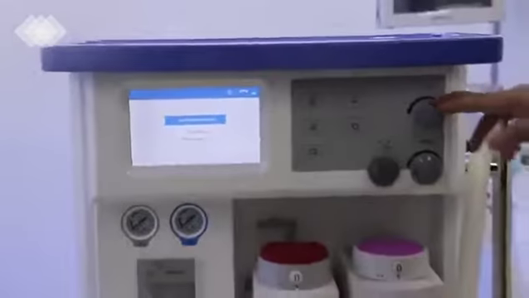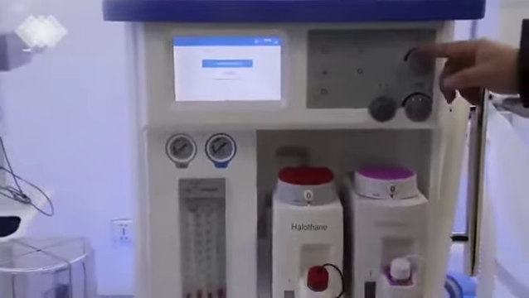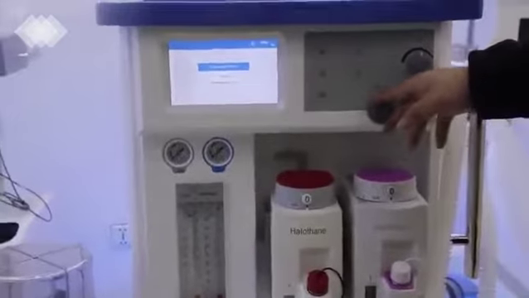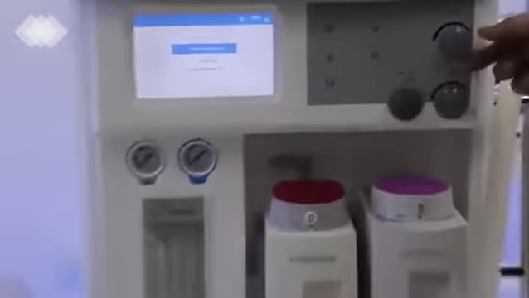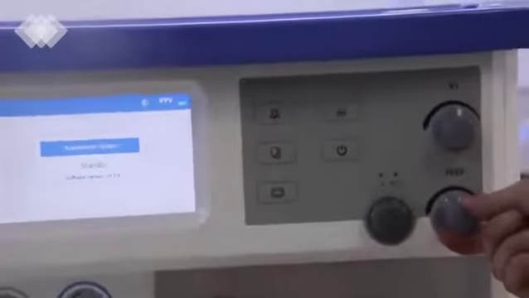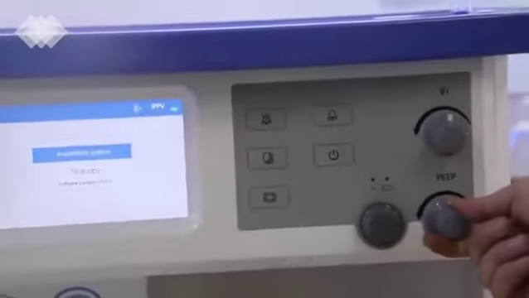Usually only if we stop using the machine, then we will need to use it. And on the main interface here, you can also see there are 3 buttons in total. This one is the rotate button, just for confirming and adjusting. And this button is for the VT setting. And the one below here is for the PEP, which we also call the CPAP.